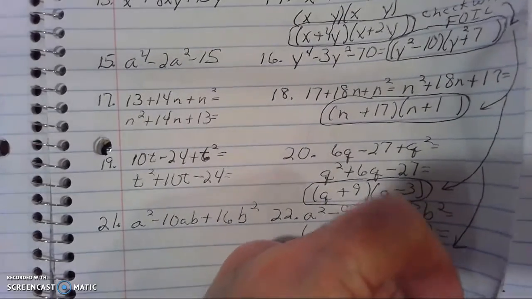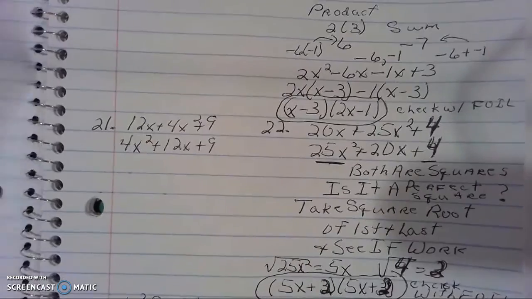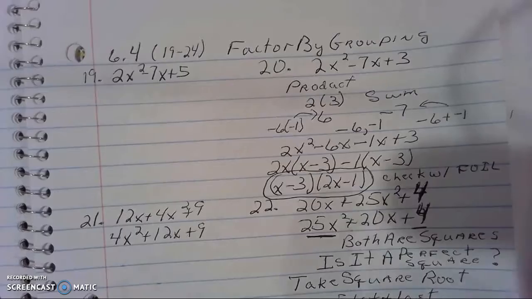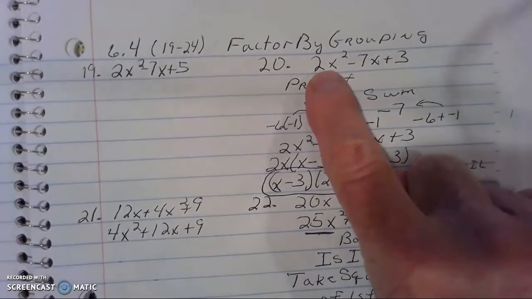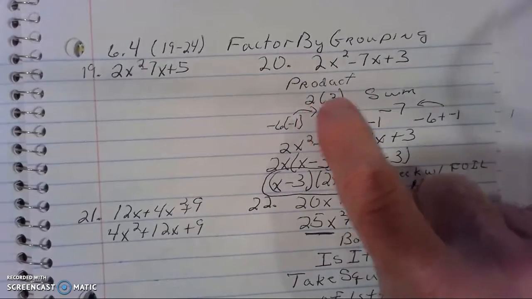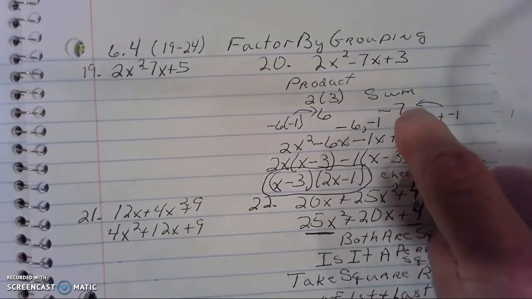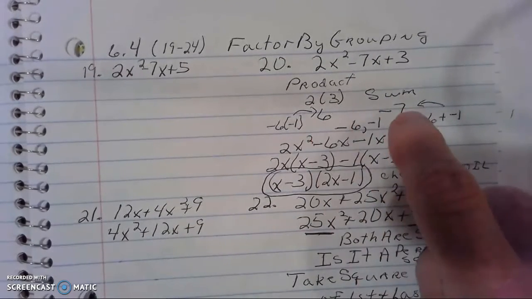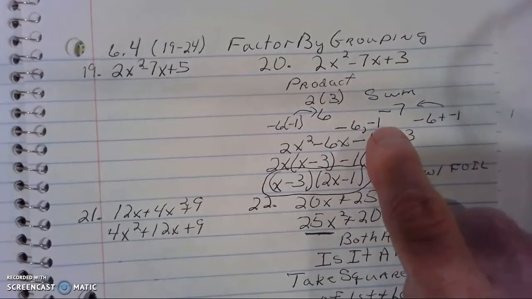Then we go to 6.4, where we'll use the process of grouping to change three terms so we can factor it. 2x squared minus 7x plus 3. We take the first number times the last number. 2 times 3 is 6. The number in the middle is our sum, negative 7. We need to know our arithmetic: what two numbers multiply together to give you 6 and also add up to negative 7? Negative 6 and negative 1.